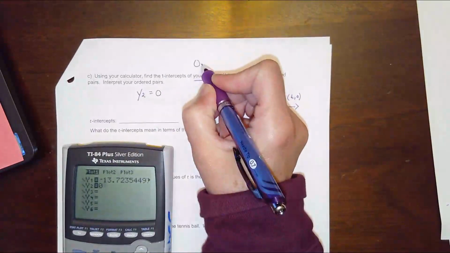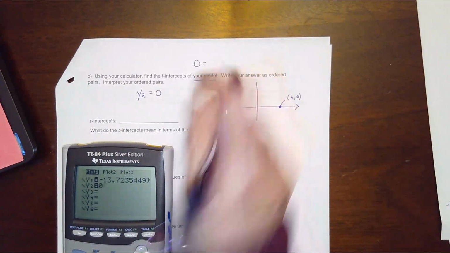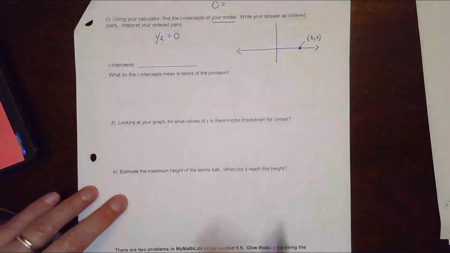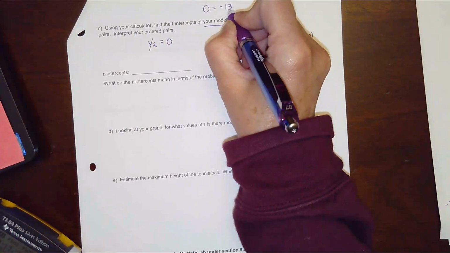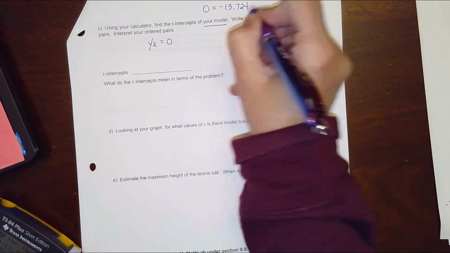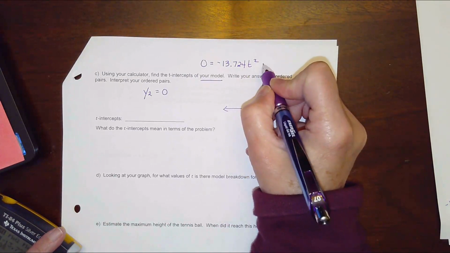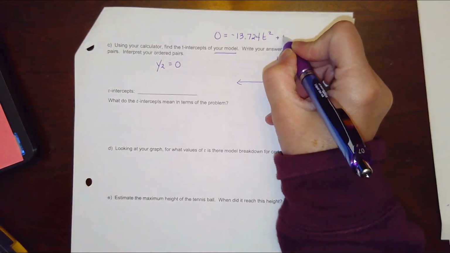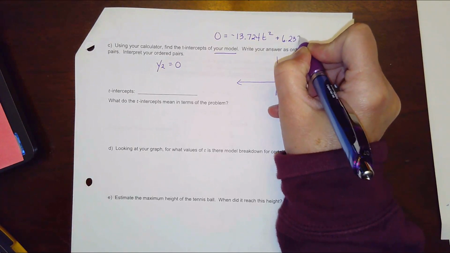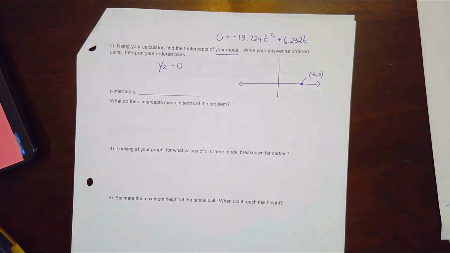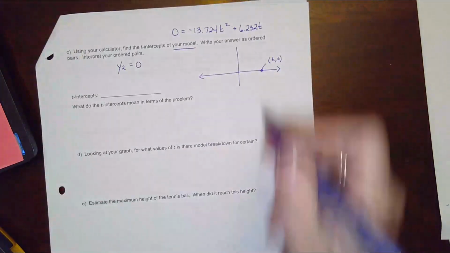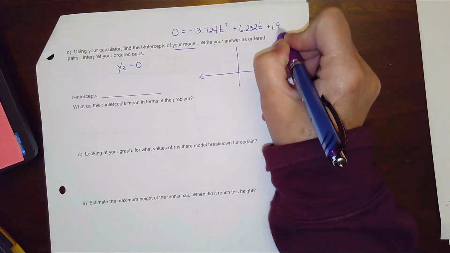When does the quadratic, look back to see what it was, -13.727, 13.724 t squared plus 6.232 plus 1.979.